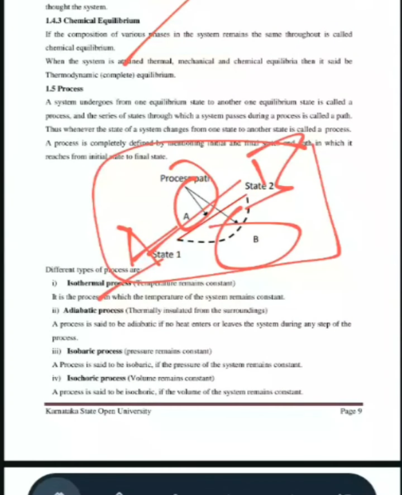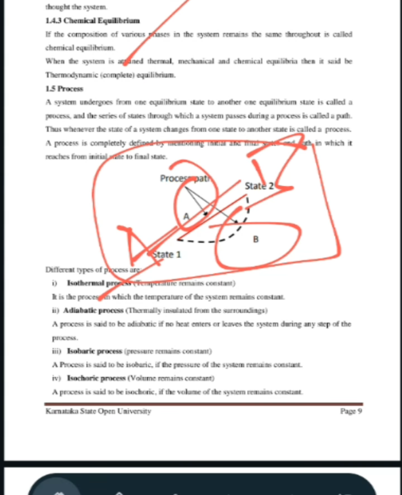The isobaric process means the pressure remains constant. There is no variation in the pressure. And in the isochoric process, the volume remains constant. Whatever reactants we have taken, we are not increasing or decreasing the volume. So we keep the reactant volume constant. That is the isochoric process.